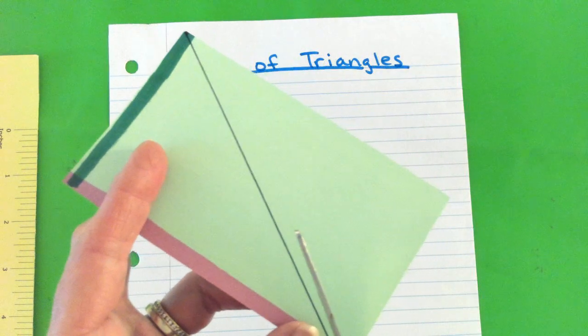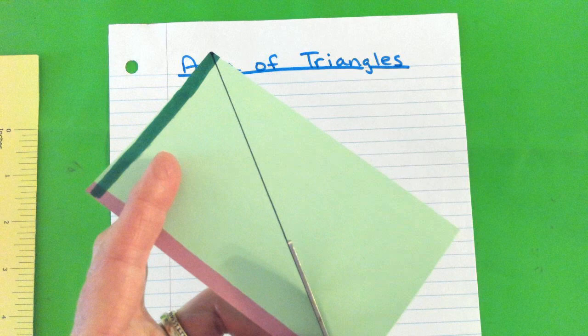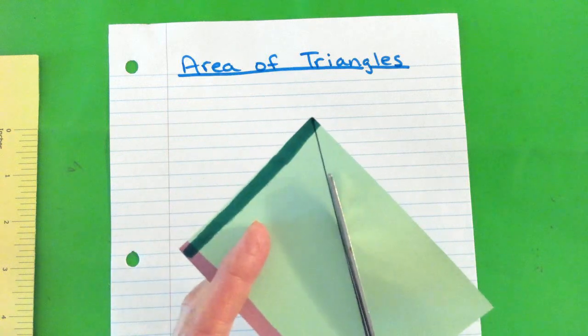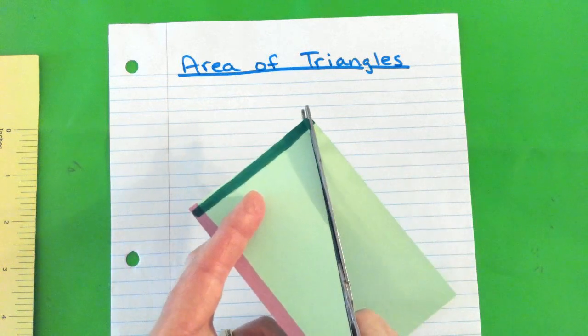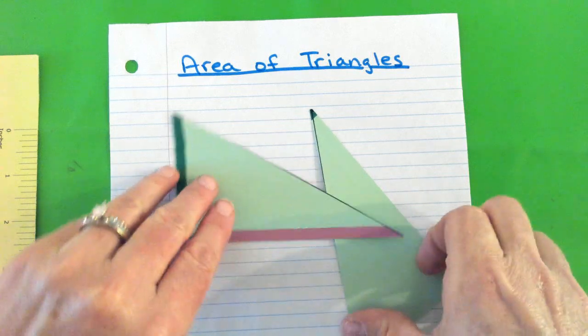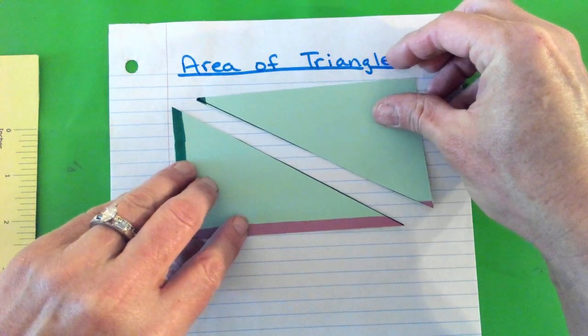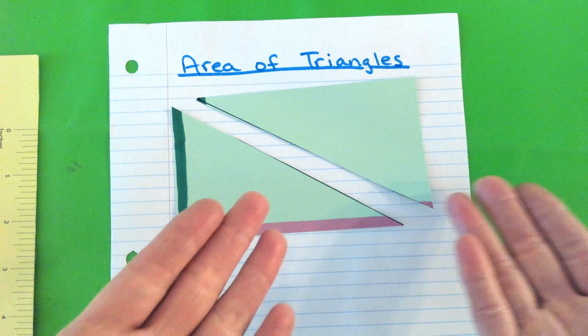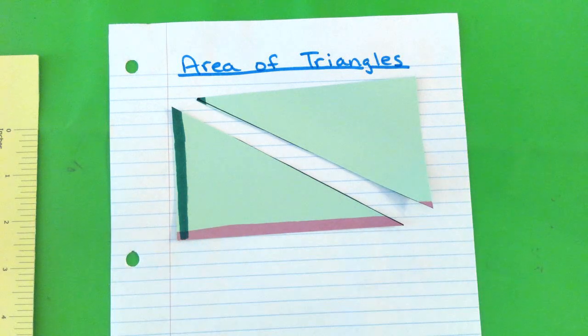So if I cut it in half diagonally, I will take the 15 square inches and they too would be cut in half diagonally. And half of a parallelogram gave me a triangle. So half of the area of a parallelogram is a triangle. Please glue that down.